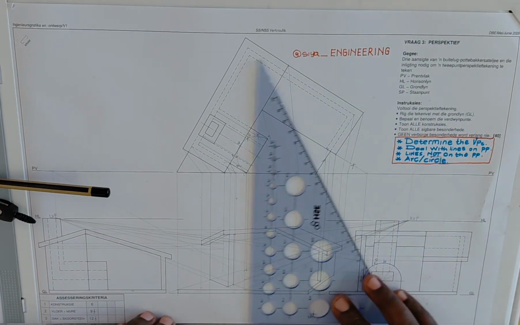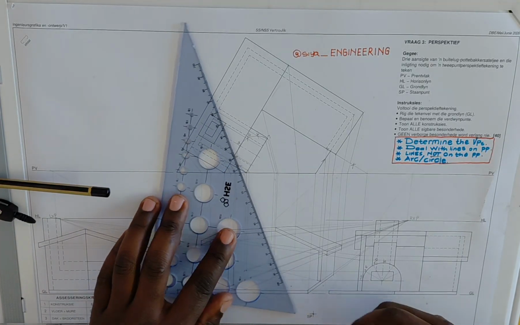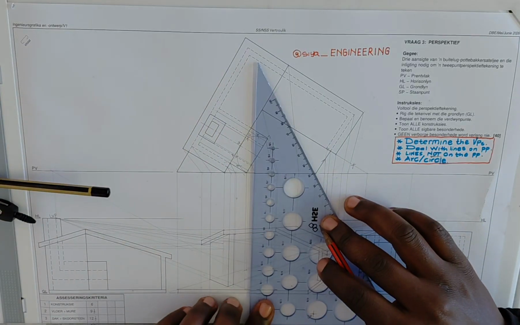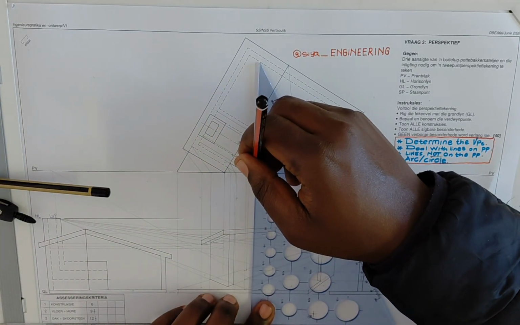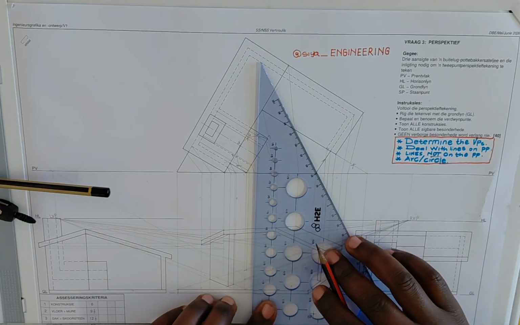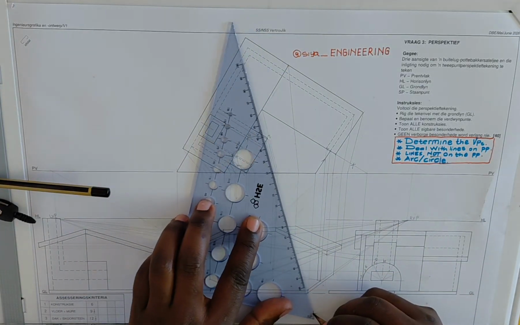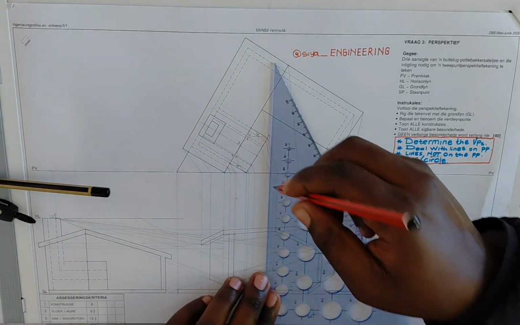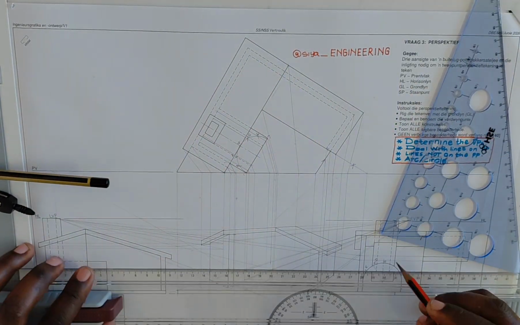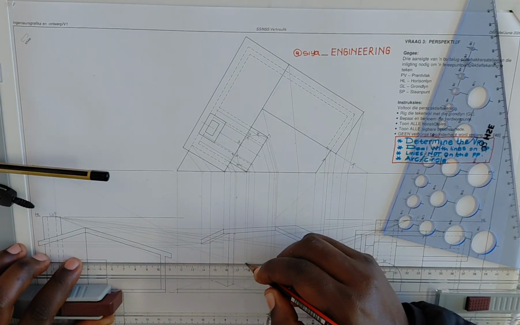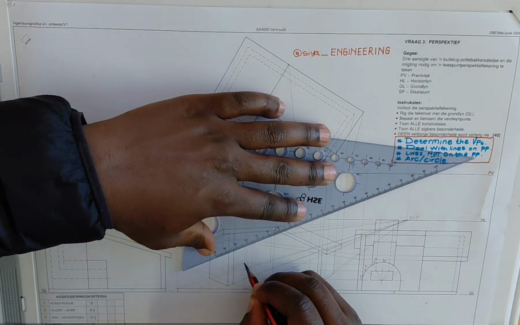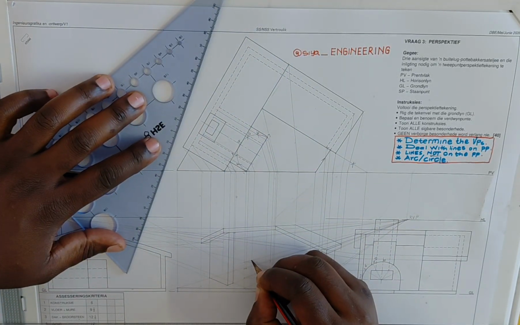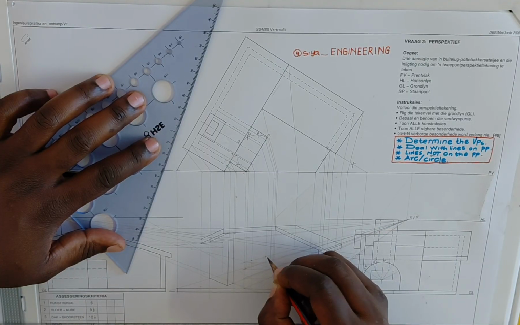The next one is number 3. That goes with number 5. Then where is number 3 and 5? Here's number 3 and 5. Number 3 and number 5 here.